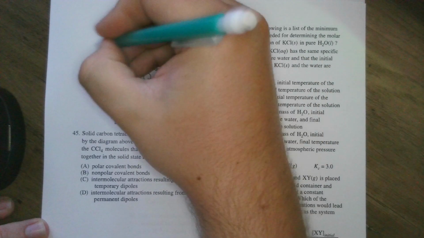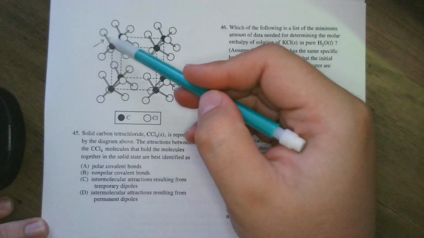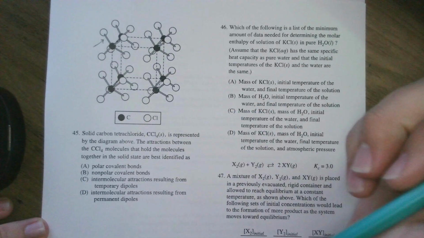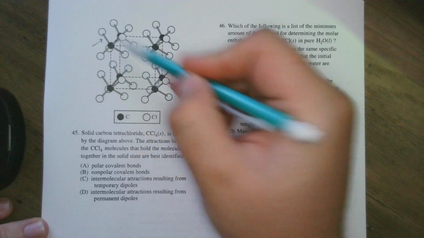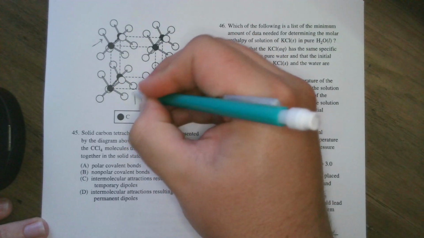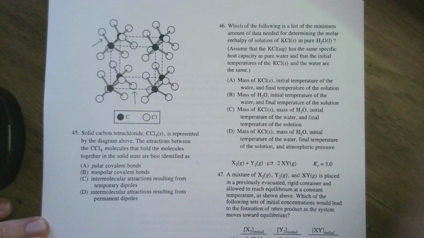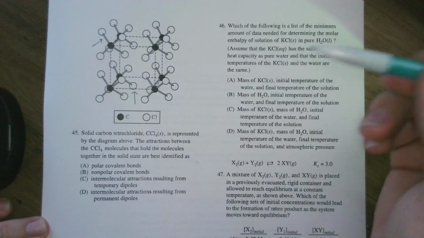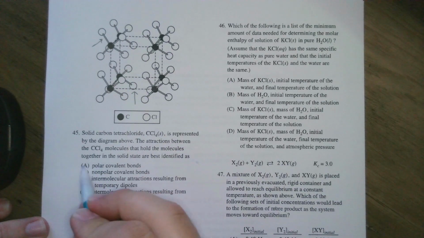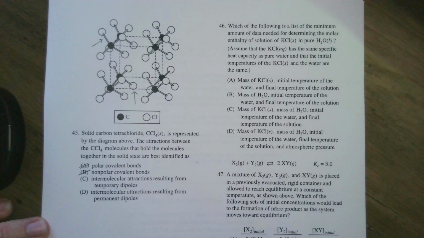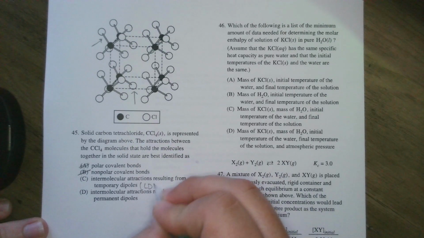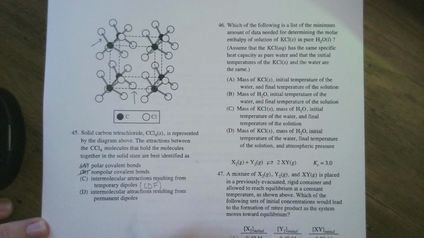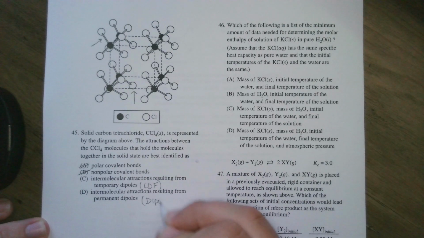So I'm not talking about this bond. That is an intramolecular force that's holding a single molecule to itself. That's not what it's asking about. It's asking about these dashed lines. Why do these molecules stay next to each other? Those are intermolecular forces doing that. So it's not a covalent bond of any kind. It's some sort of intermolecular force. So what I need to figure out is, does that come from temporary dipoles, which is a fancy way to say London dispersion forces, or from permanent dipoles, from regular dipole-dipole forces.